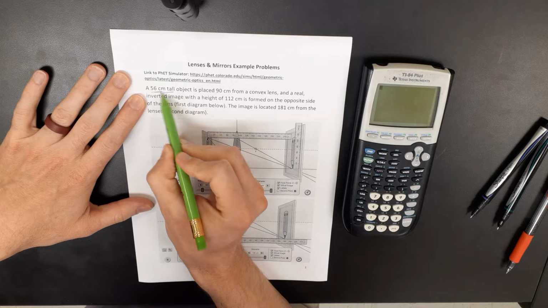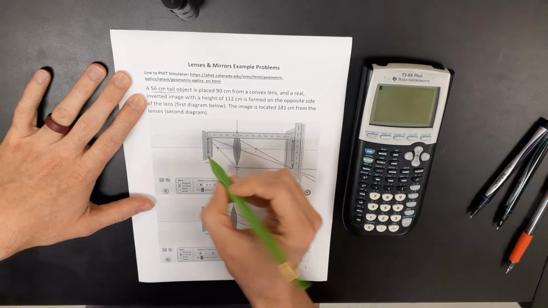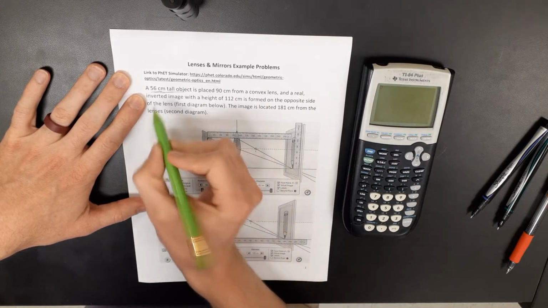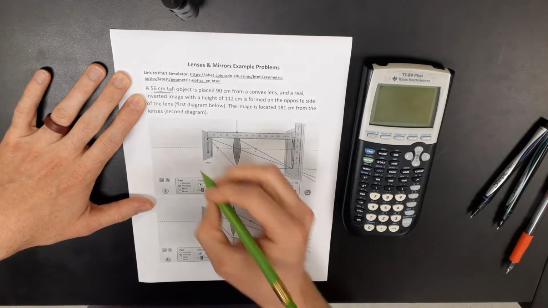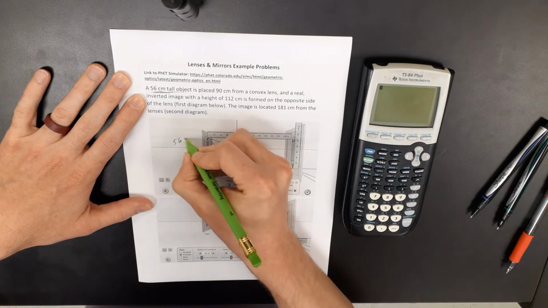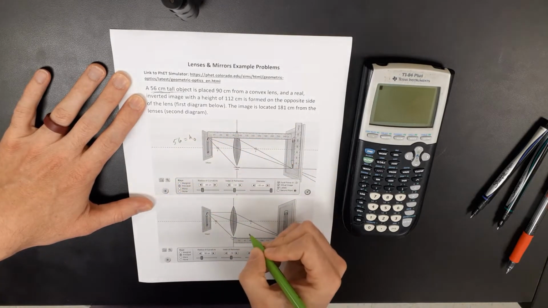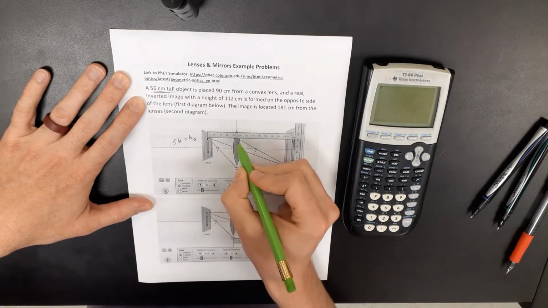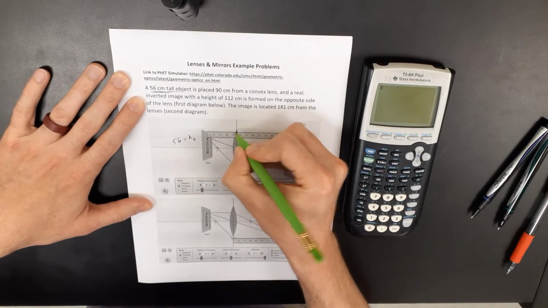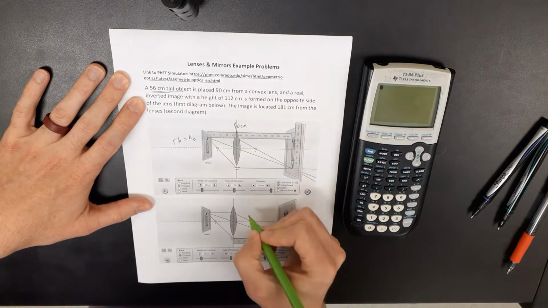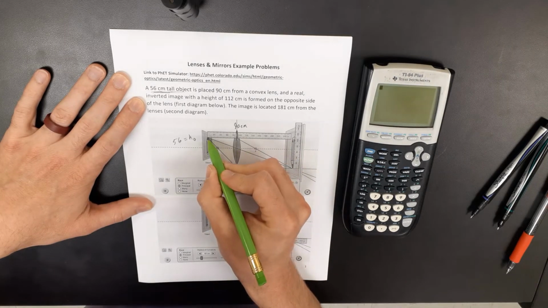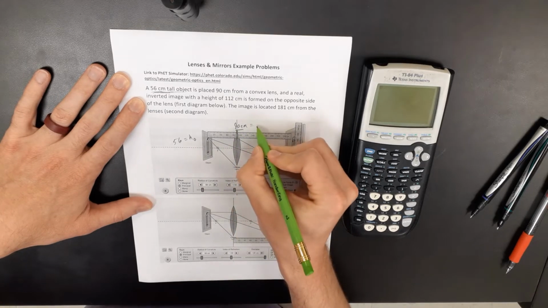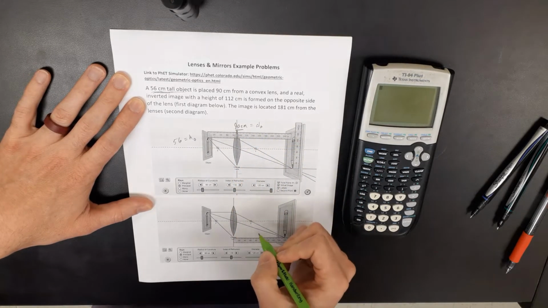So in this first diagram, we have a convex lens, and it tells us we're going to place a 56 centimeter tall object. If you're using this simulator, the object right here, the pencil, when you measure its height, it's always 56 centimeters tall. So that 56 centimeters is the height of my object. It's placed 90 centimeters from this convex lens. So I set this up right here at 90 centimeters on my ruler. Measuring from my pencil to the center of my lens was 90 centimeters. So that is my object distance.